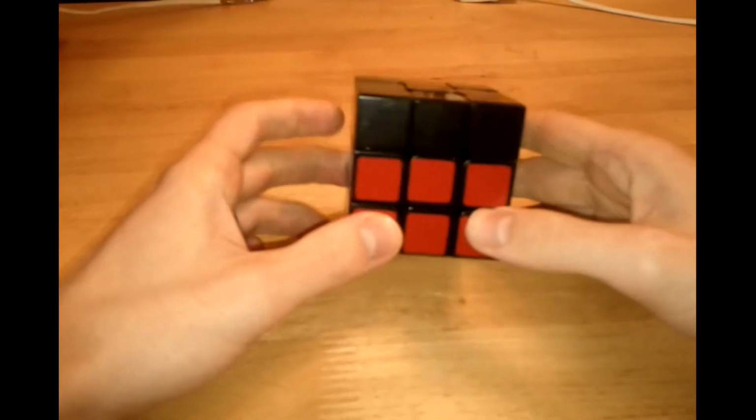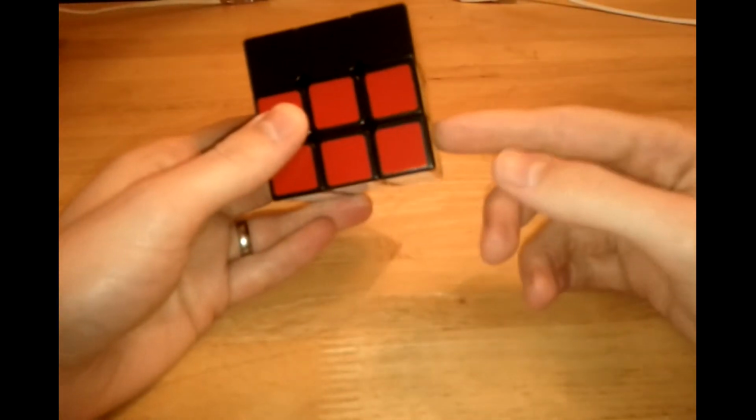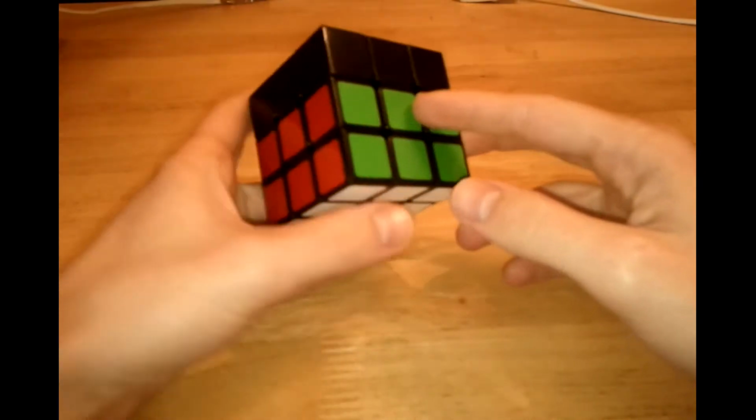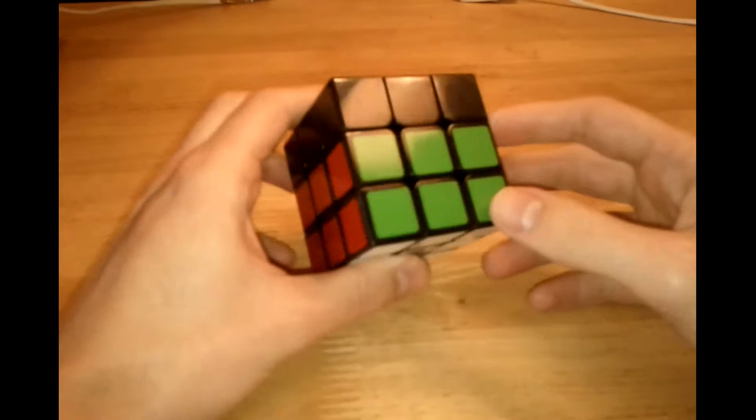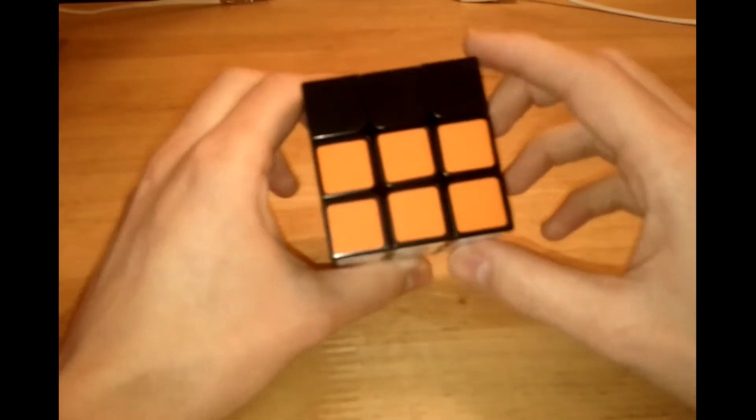So I was asked if I could show you just some more F2L cases, where, for example, the edge or the corner is in the slot either correctly or incorrectly oriented. So this is my video on that. I hope you like it.